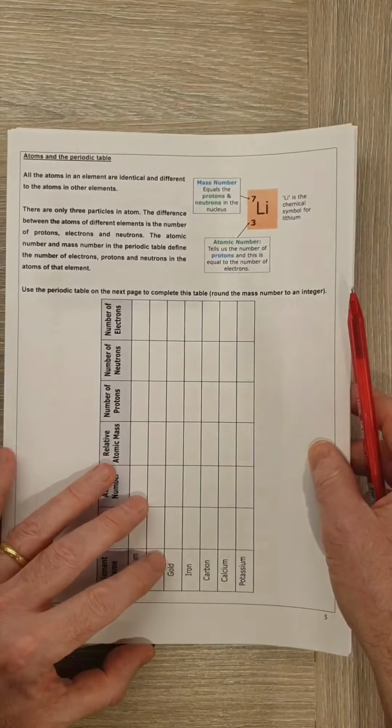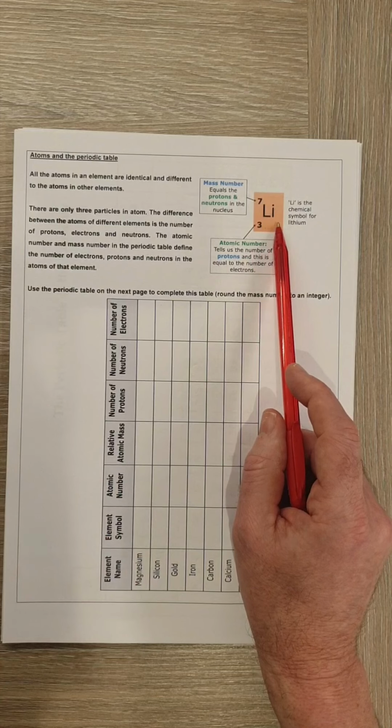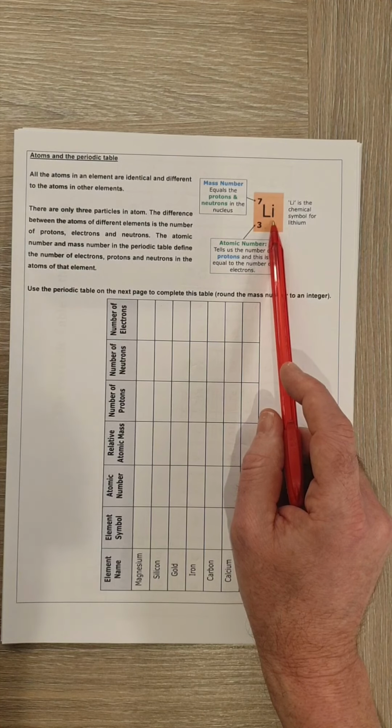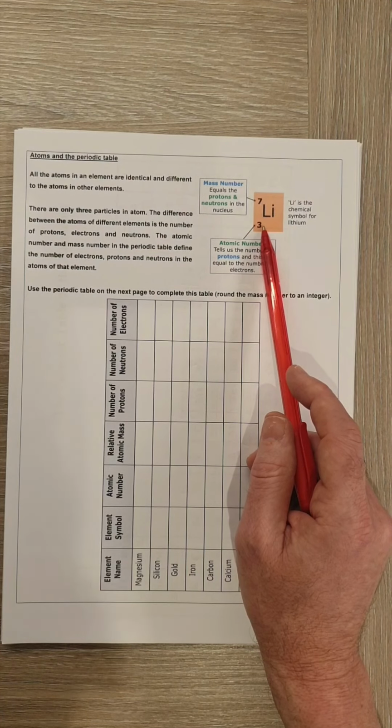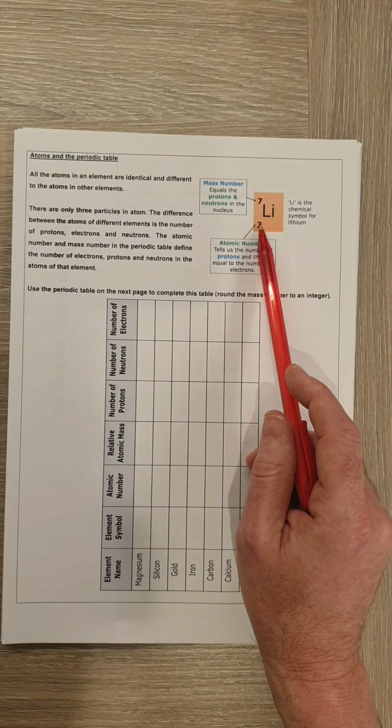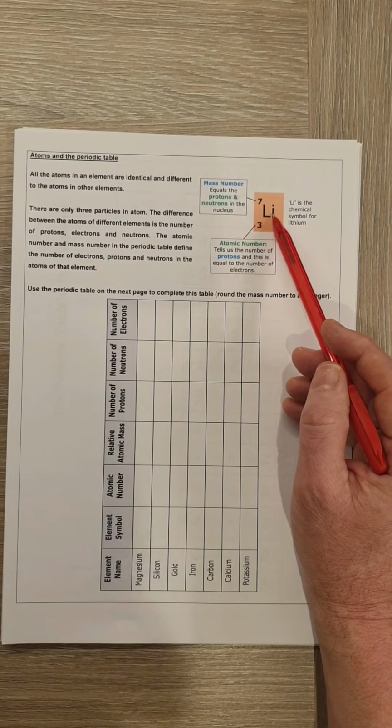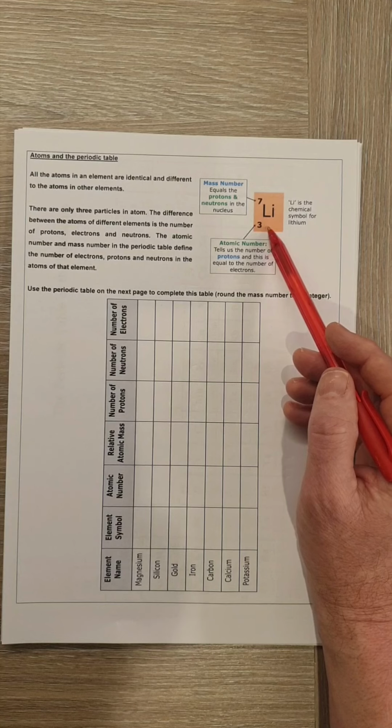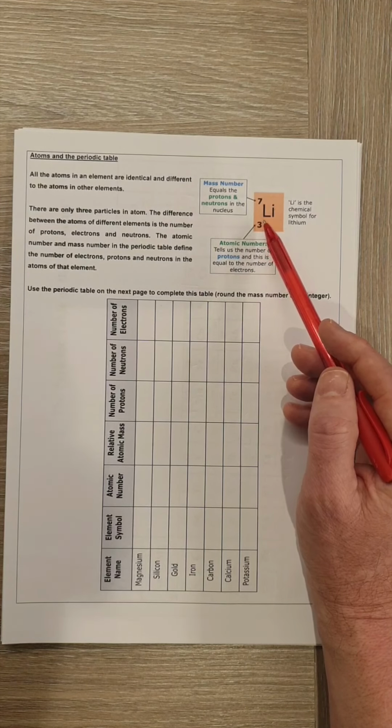Okay. So the difference between the atoms of different elements is the number of protons. So all the atoms of the same element, all the lithium atoms, have all got the same number of protons. In the case of lithium, that's 3.